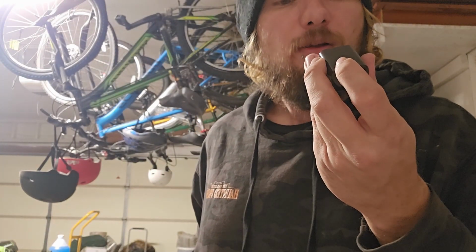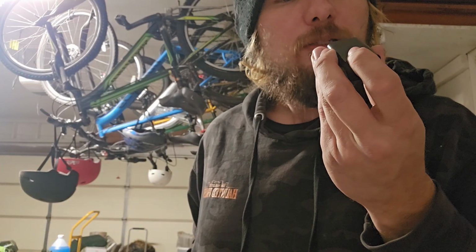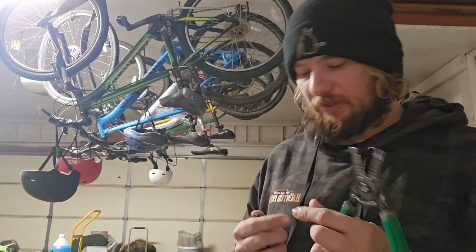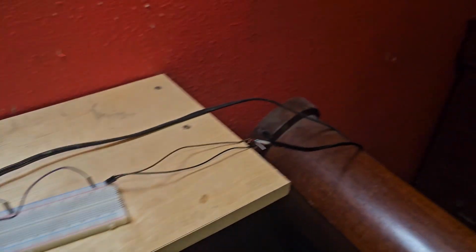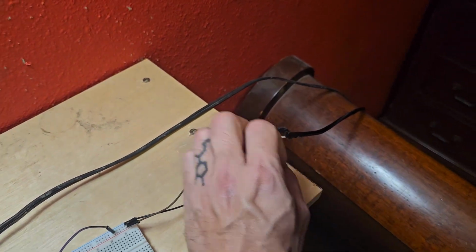Can't really read it, but it'll show your output. Output 5 volts, 1 amp, which should be more than enough to power the servos. Alright, so as you can see here, I've got my cord.